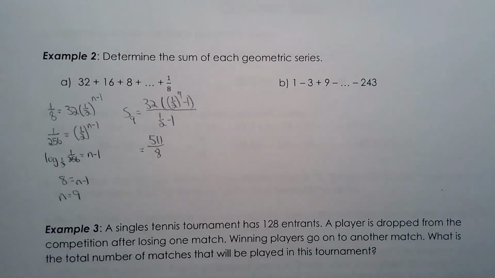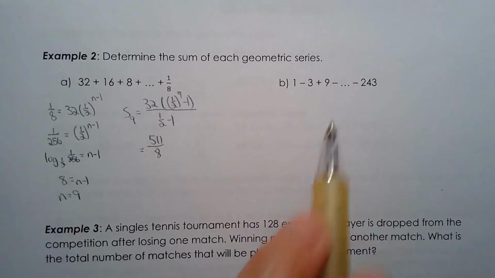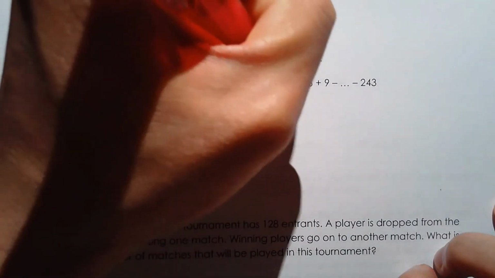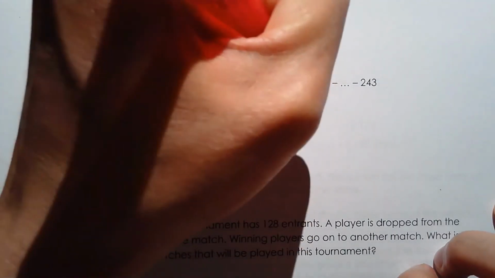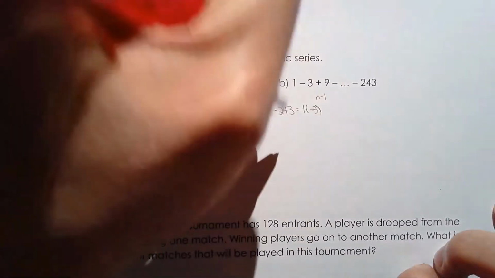Oh yeah, for this one, I definitely can't use logarithms because the common ratio is negative. So it's a good idea to use the other method here. Once again, I need to know how many terms I have. So negative 243 is equal to a times r, which is negative 3, to the power of n minus 1.